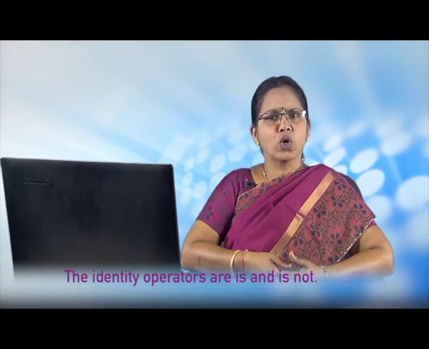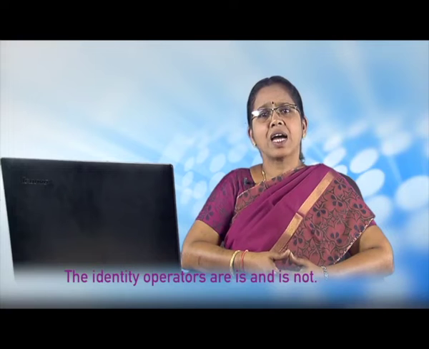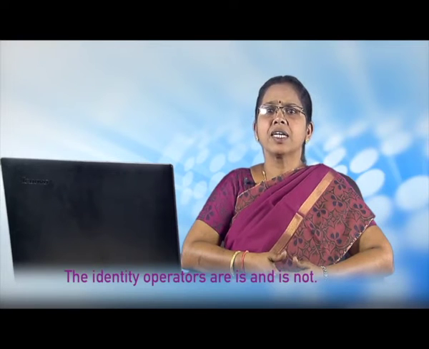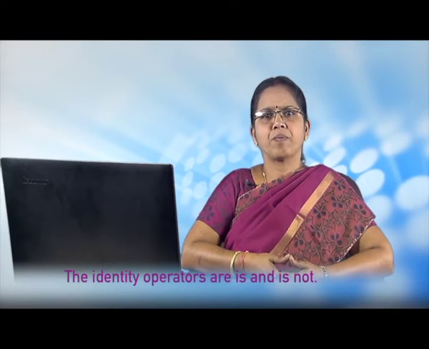Let us have a look at them. The identity operators are is and is not. Identity operators compare the memory locations of two objects. That is, they check if two values are located in the same part of the memory. Two variables that are equal does not mean that they are identical. See the way of using these operators.